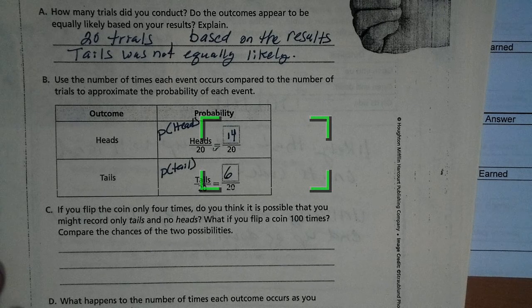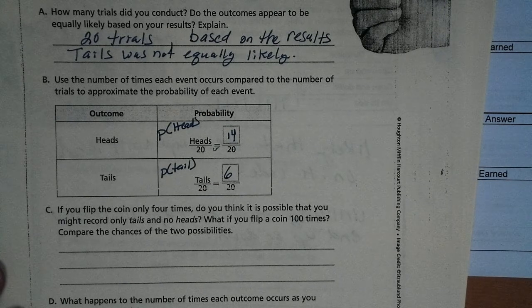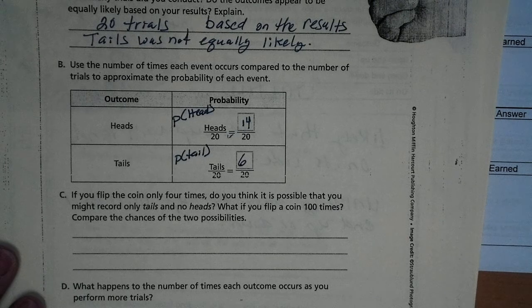Okay, so the question says, if you flip the coin only 4 times, do you think it is possible that you might record only tails and no heads? What if you flip the coin 100 times? Compare the chances of the two probabilities.